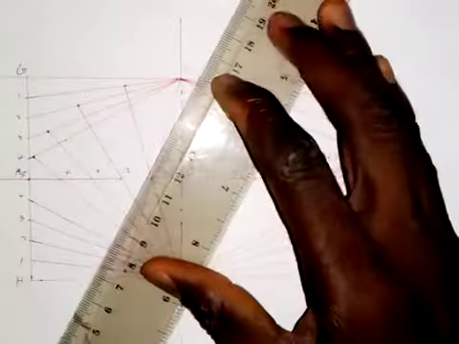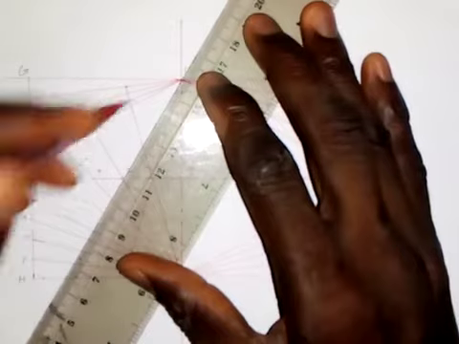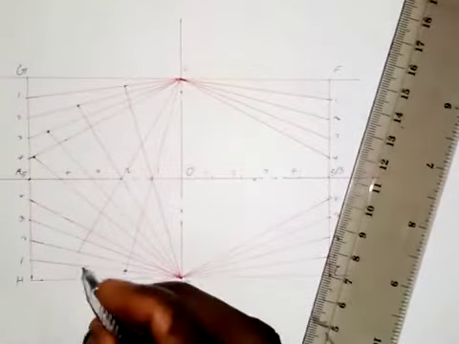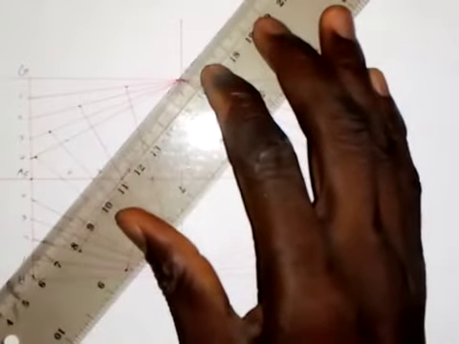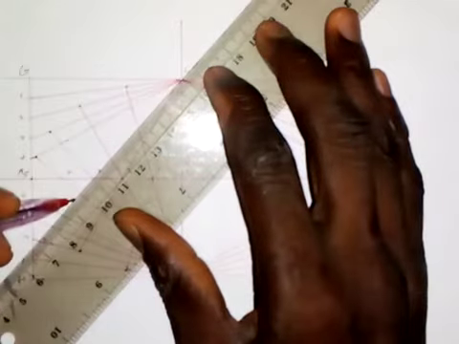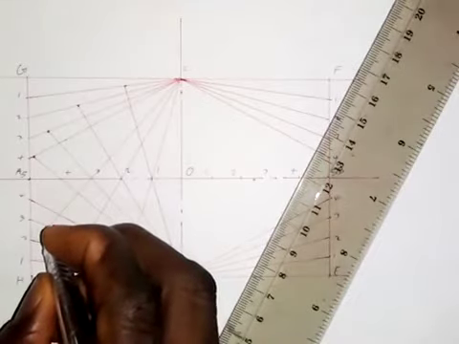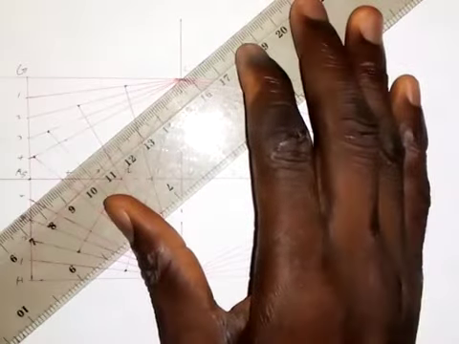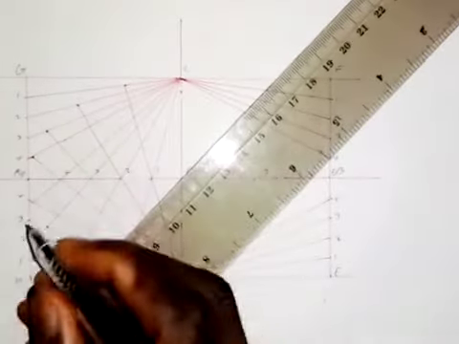So also I will draw from C passing through point 2 like this and stop on line 2. So this is where they intersect. Okay, then I will also draw from C passing through point 3 like this and stop on line 3. So they intersect here. Also from C I will draw passing through point 4 and stop on line 4. So they intersect here.